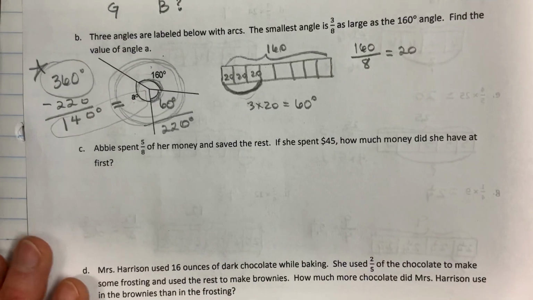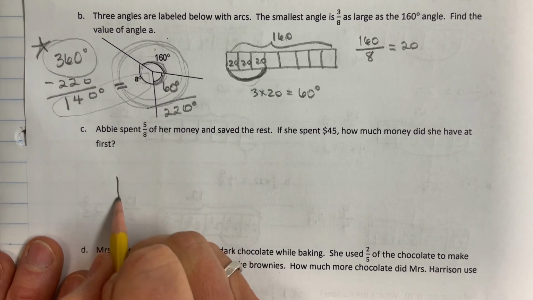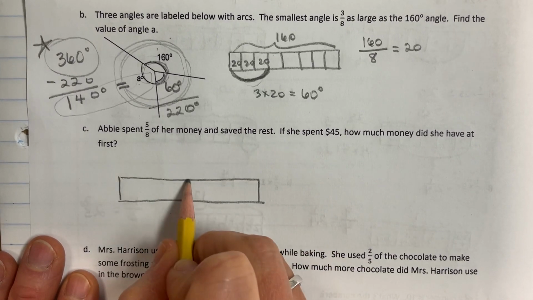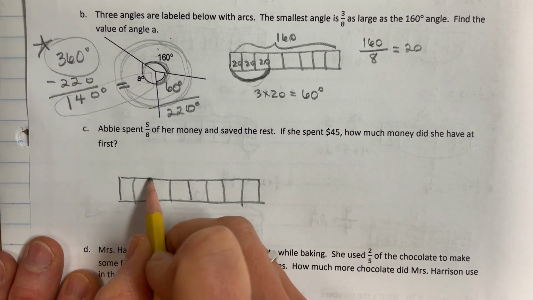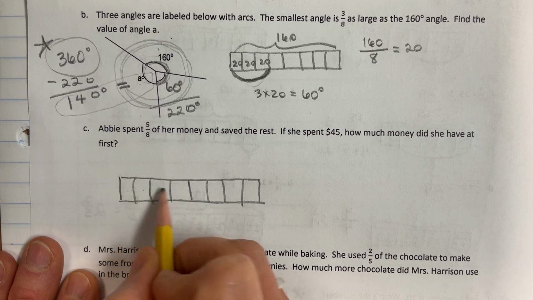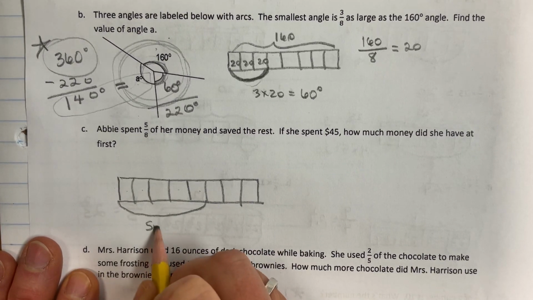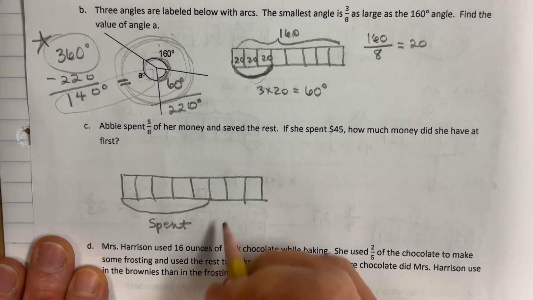Abby spent 5/8 of her money and saved the rest. Okay, I'm going to just stop right there and draw a tape with 8 boxes. And I'm even going to say, okay, 5/8, 1, 2, 3, 4, 5. It says she spent. Okay, she spent 5/8 of her money and saved the rest.